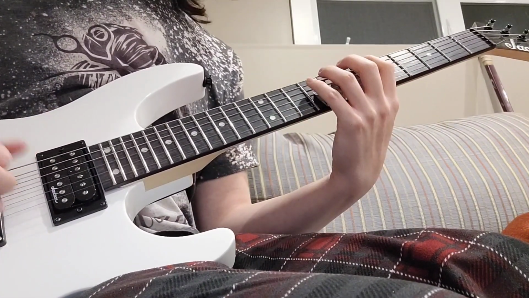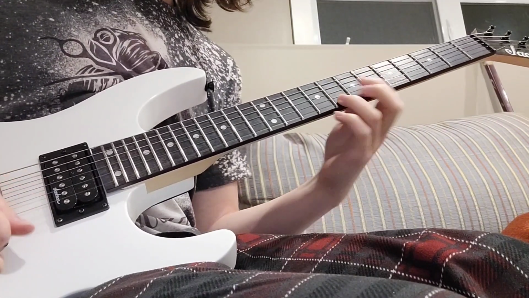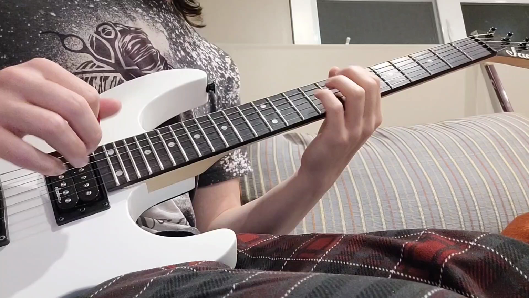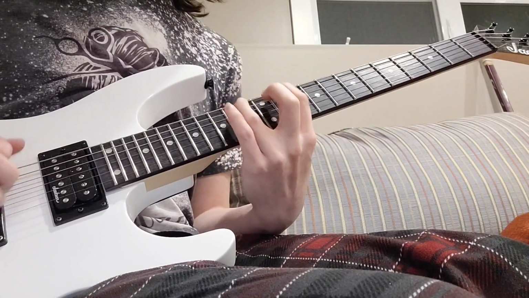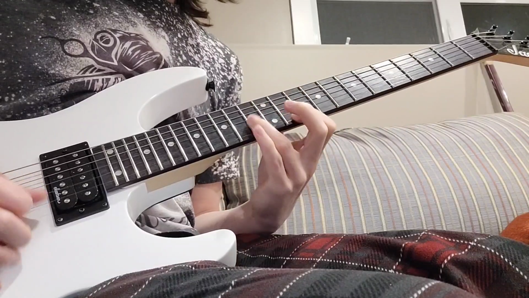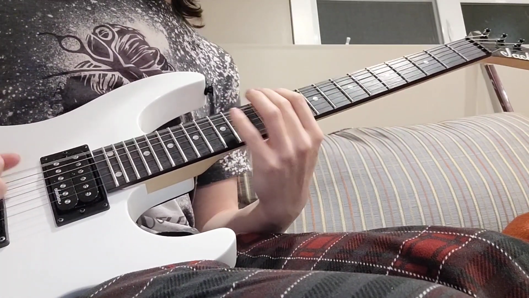For example, you could have also this box, I think box 5, which is right above the box 1, or you could have box 2, which is directly under.